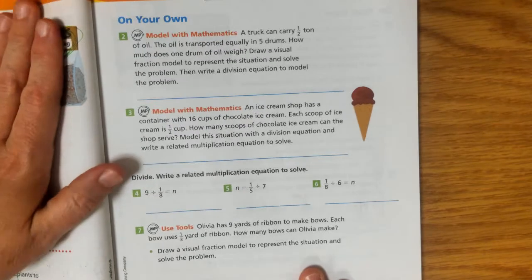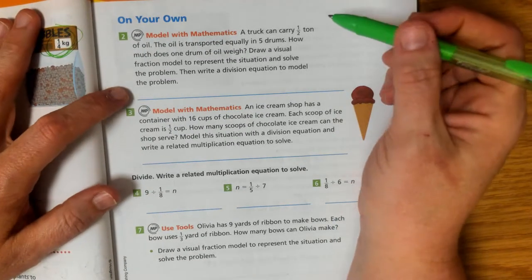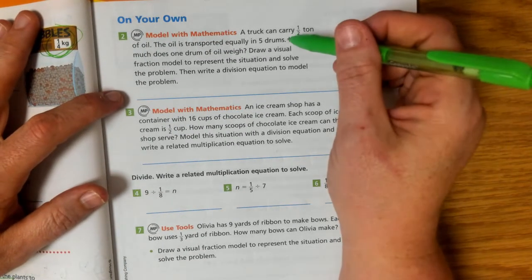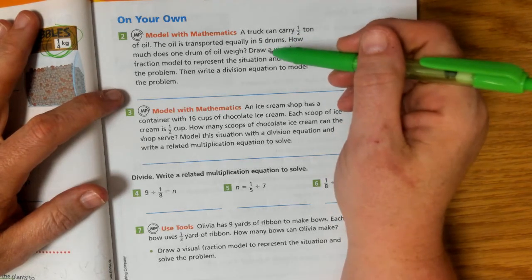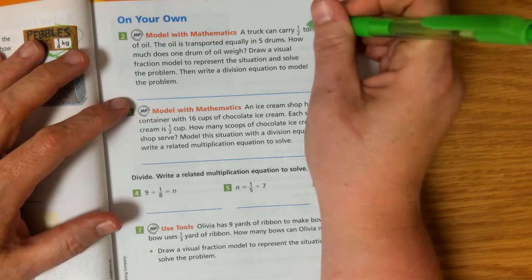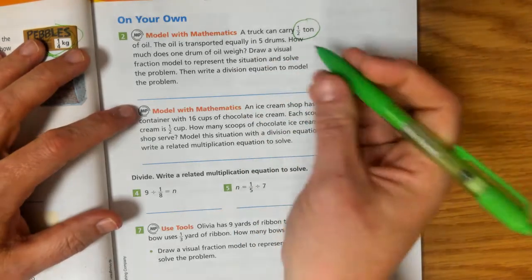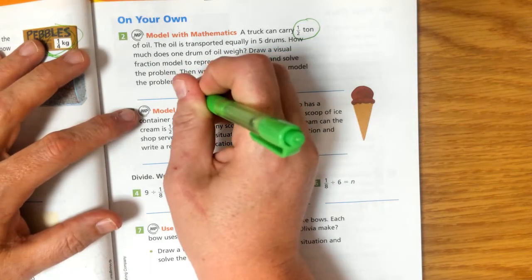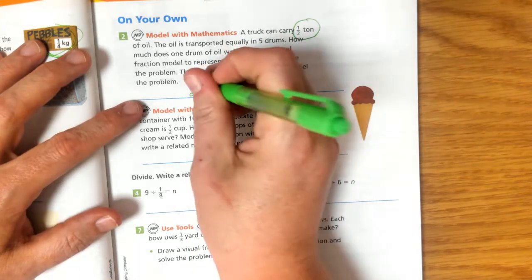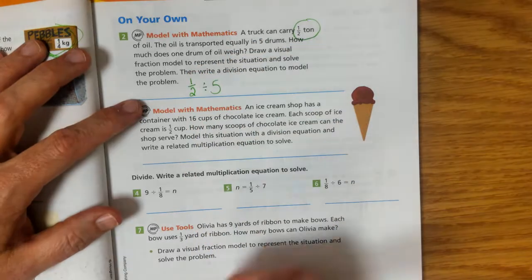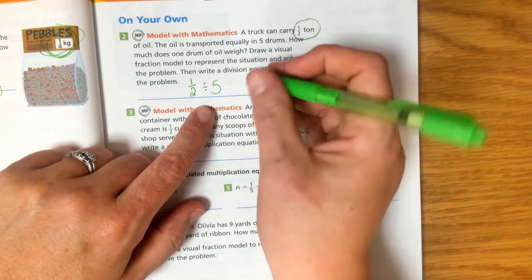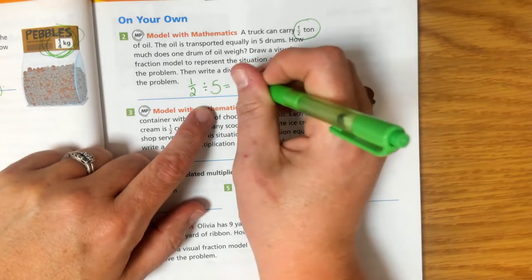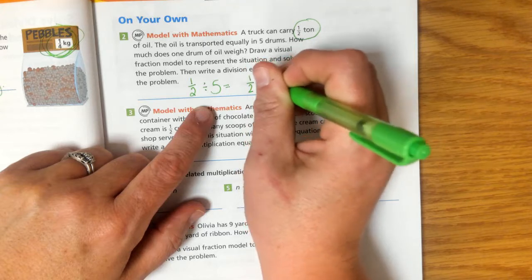A truck can carry 1/2 ton of oil. The oil is transported equally in 5 drums. How much does 1 drum of oil weigh? So this time we have a 1/2 ton of oil. And it's equal in 5 drums. So 1/2 divided by 5 equals, so this would be 1/2 times 1/5.